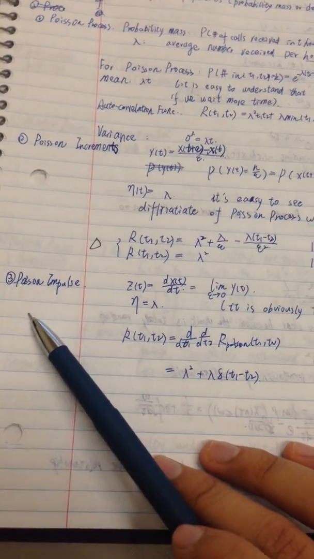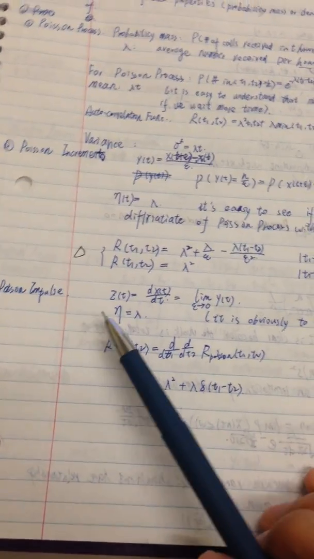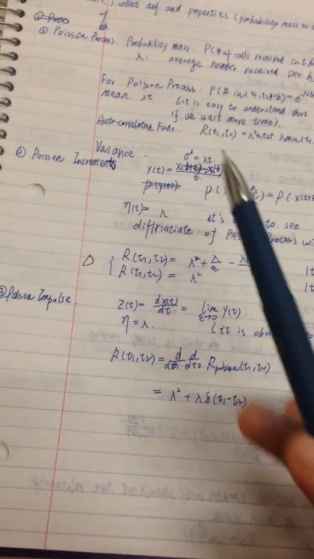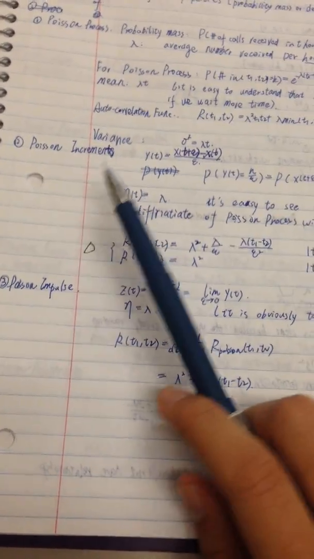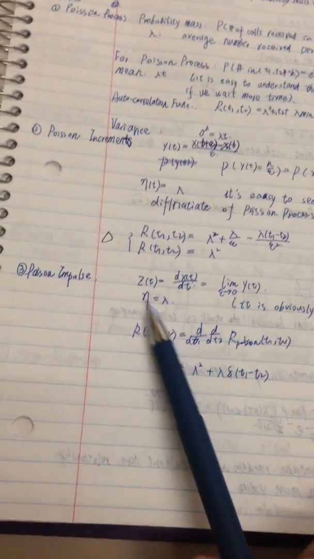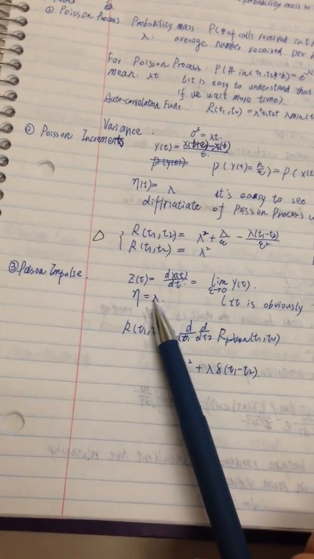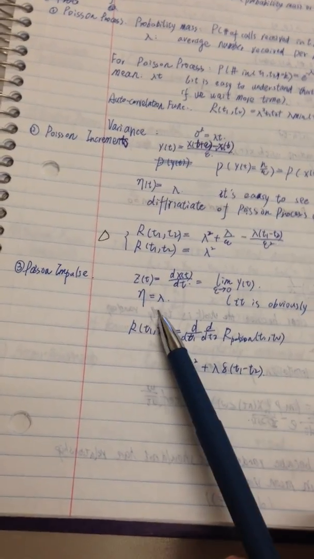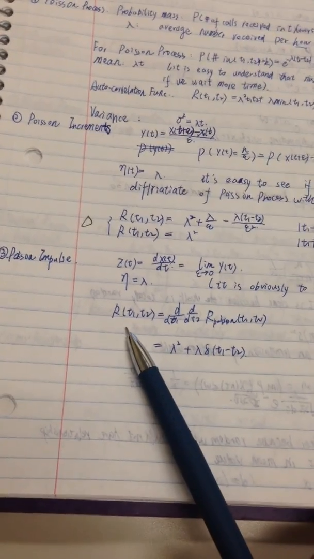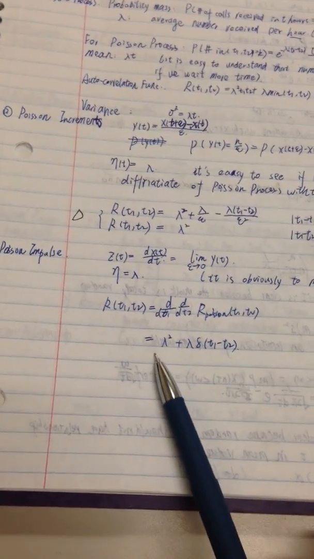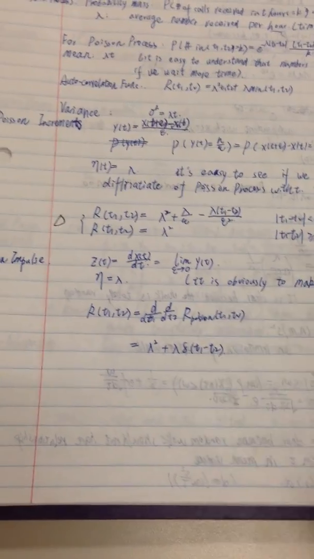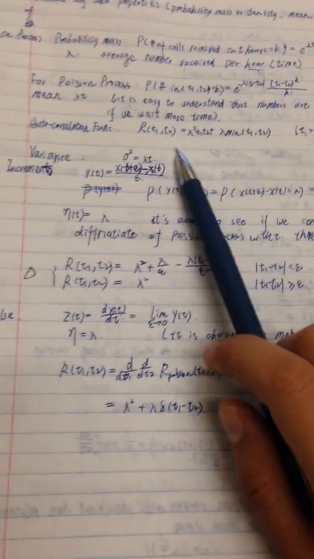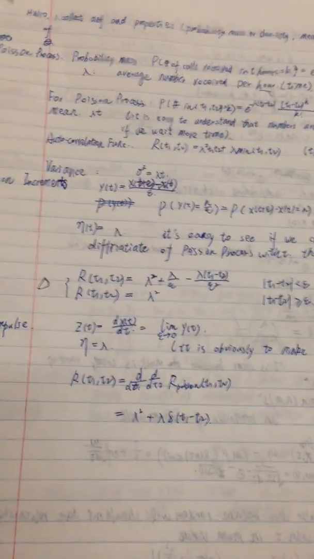The Poisson impulse is the differentiation of the Poisson increment, that is, the differentiation of the Poisson process, and a special case of the Poisson increments. In the impulse case, Z(t) equals the derivative of the Poisson process, and the mean equals lambda. Easily we see that the autocorrelation function equals this equation, which is just a derivative of the autocorrelation of the Poisson process, and it's clear.